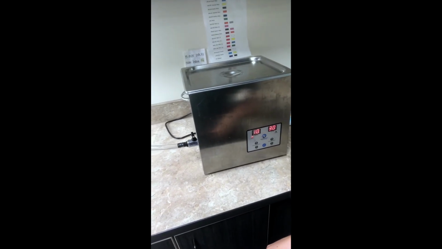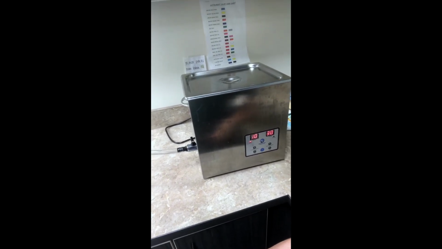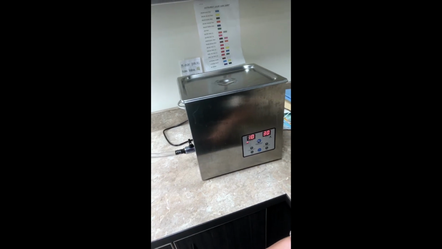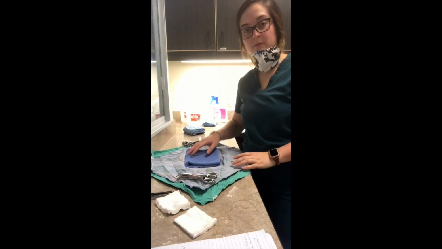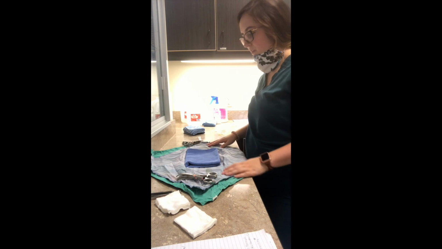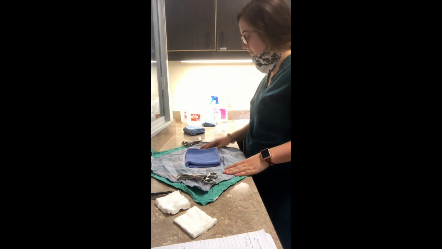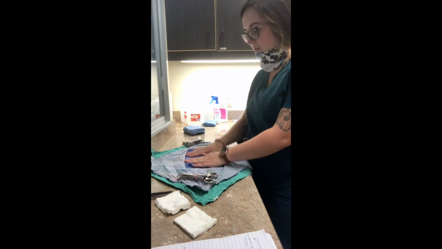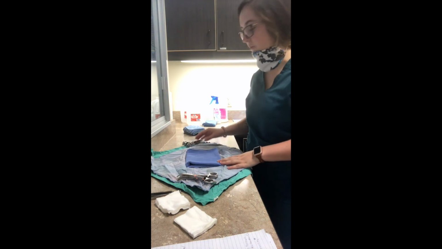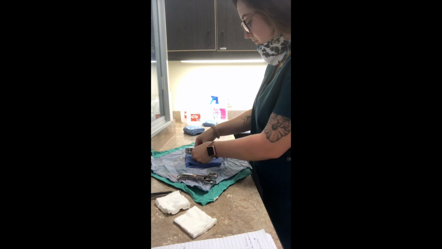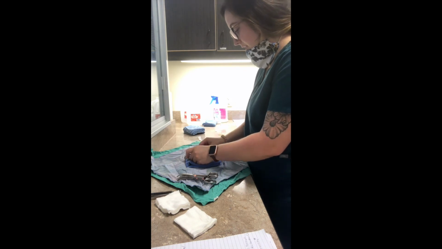And now it's going. Then we'll come back and rinse these off, and they'll be ready for a pack. I'm going to demonstrate how to wrap a pack. So we have our 2 wraps here that are already out. I have my instruments that I'm going to lay on top of a blue towel. Put my instruments on the towel.